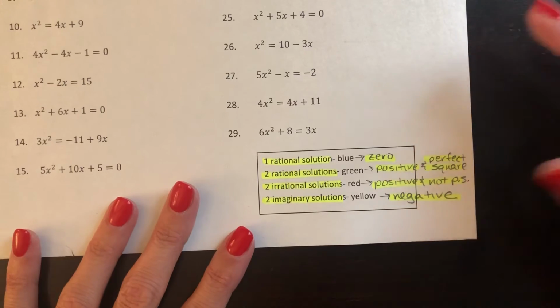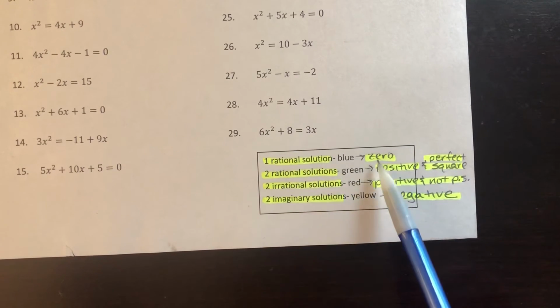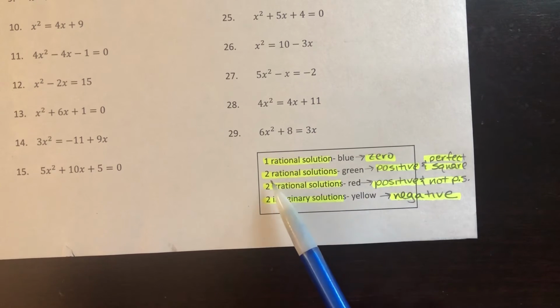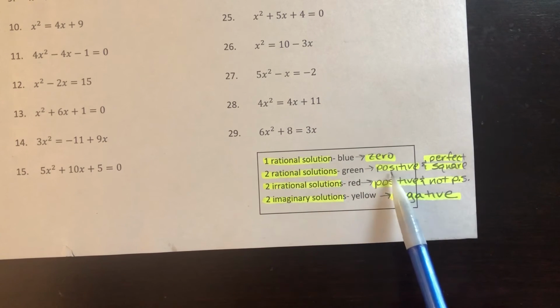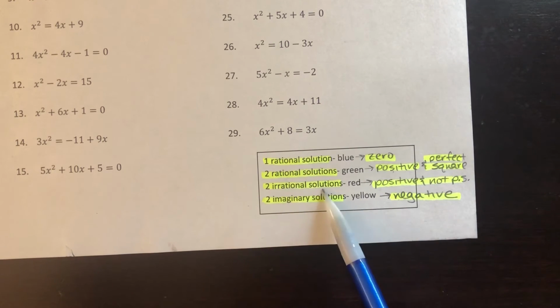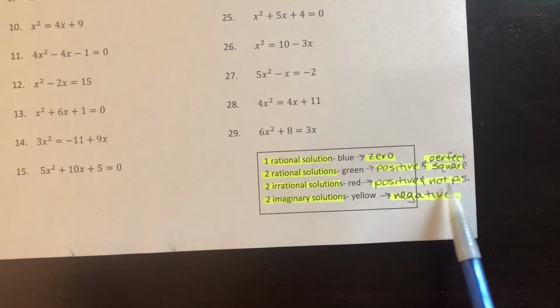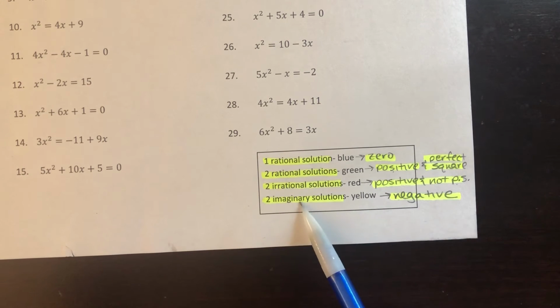All right, so negative 11. I'm going to use this little box down here to help me out, and I'm going to give you some hints here. So one rational solution would be a 0 answer. 2 rational solutions would be a positive answer and it's a perfect square. 2 irrational solutions would be a positive answer but not a perfect square. And then finally 2 imaginary solutions would be a negative discriminant.